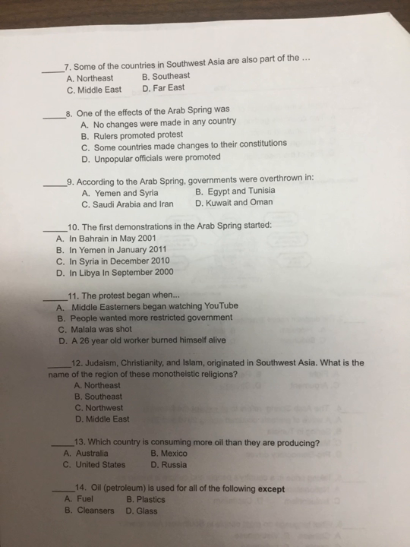Question number 13. Which country is consuming more oil than they are producing? Is it A, Australia, B, Mexico, C, United States, D, Russia? Question number 14. Oil petroleum is used for all of the following except A, fuel, B, plastics, C, cleansers, D, glass.